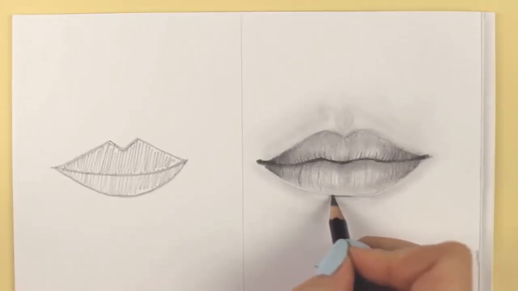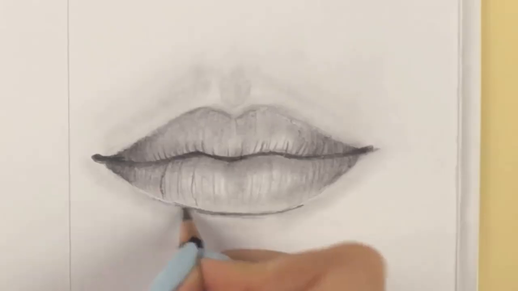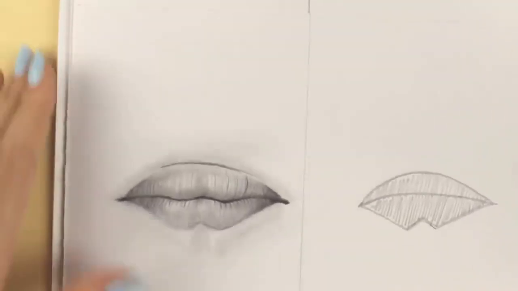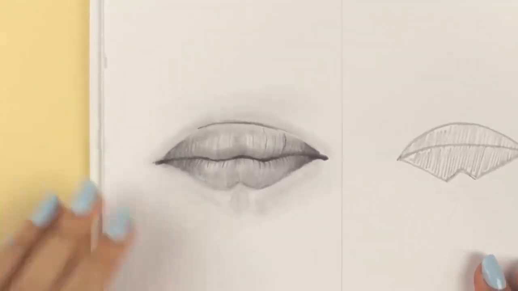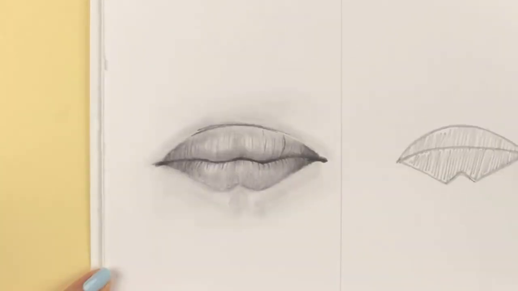Next, intensify a shadow just below the lips by pressing down the pencil slightly firmer. A good way to see if the shape is off is by turning the paper upside down. This way you can clearly see that the curve is not very symmetrical.